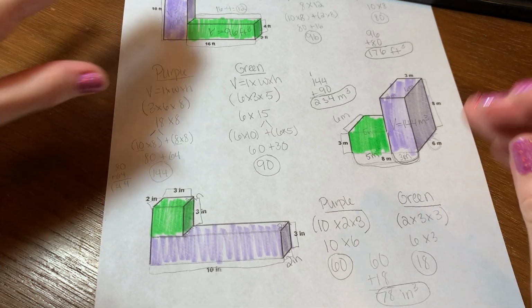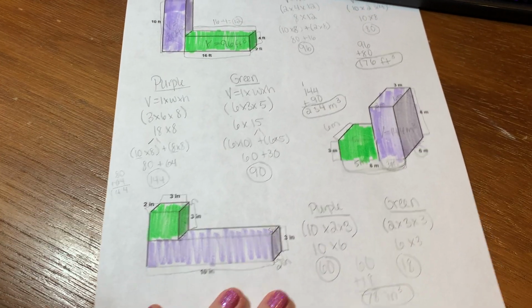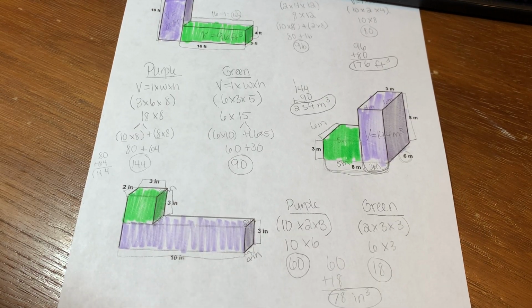All right, I hope this has made solving volume of composite figures make more sense. Go ahead and show me what you learned on your exit ticket.